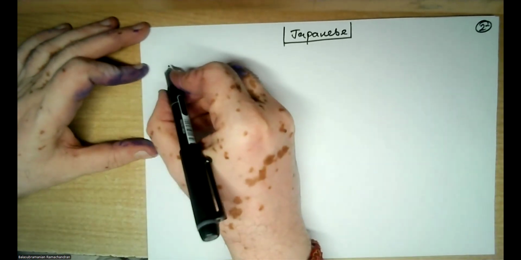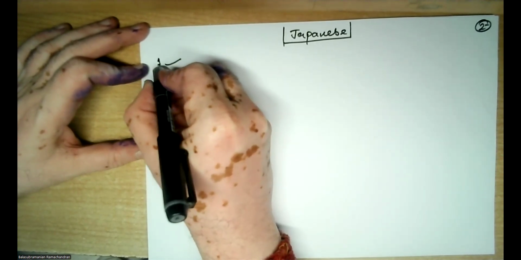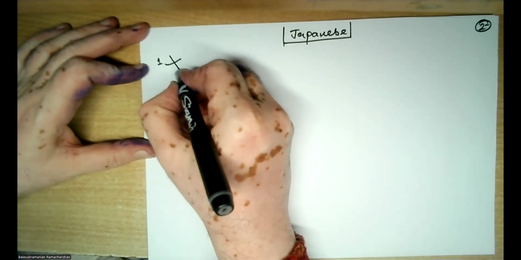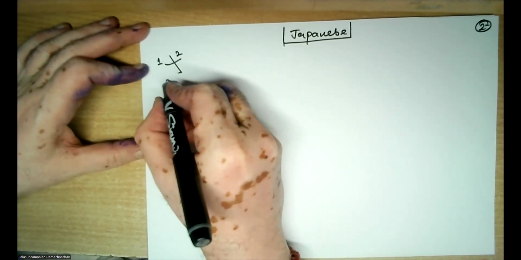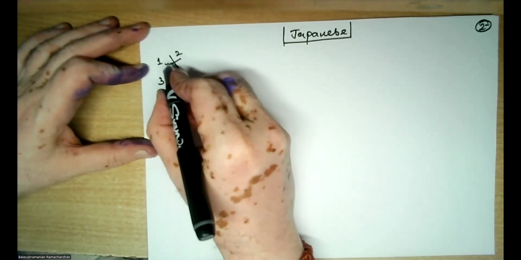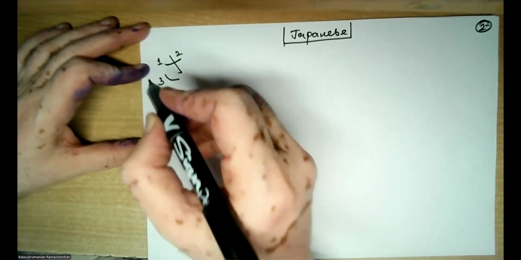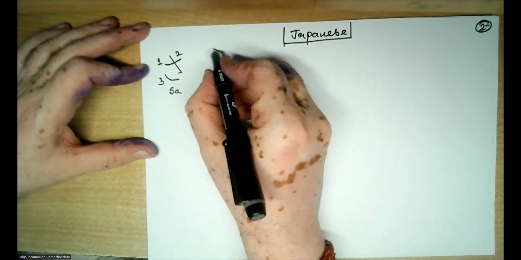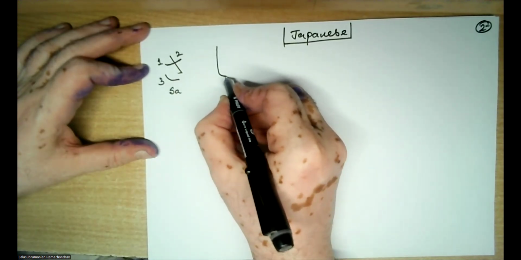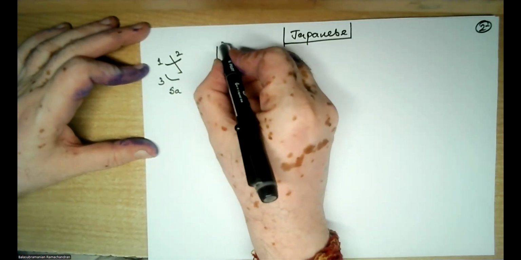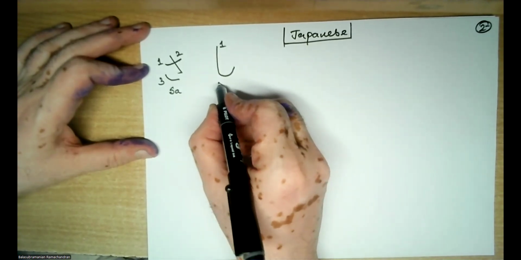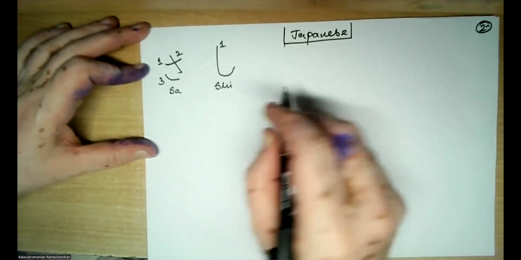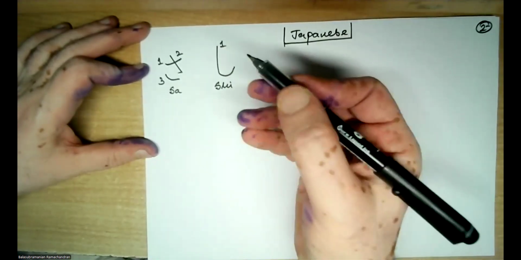Again, the stroke order is this: stroke 1, stroke 2, stroke 3. Okay, 1, 2, 3. That is sa. And then we have shi. Okay, this is pretty easy.